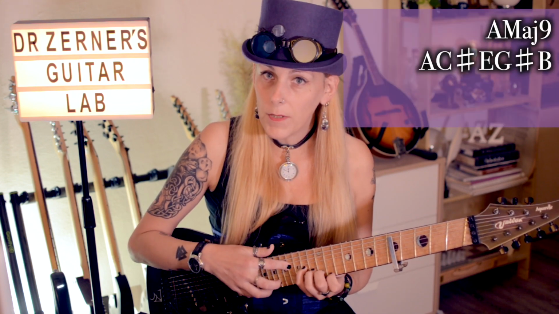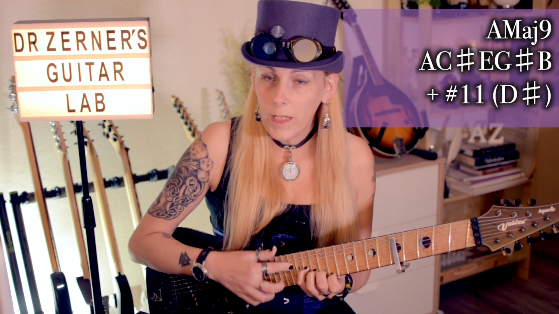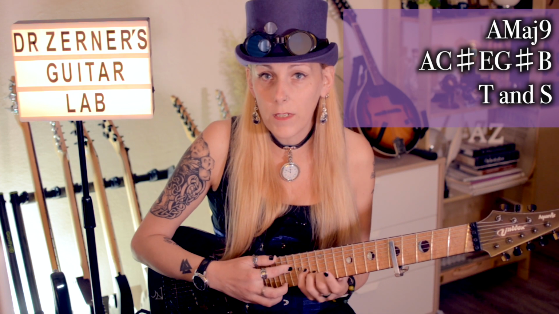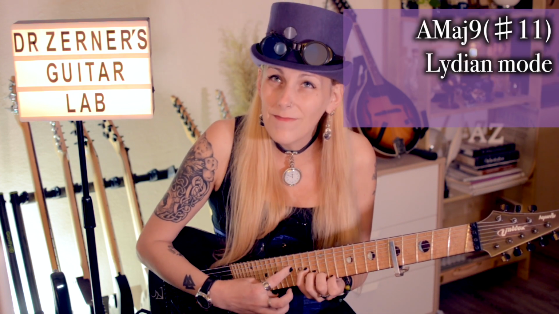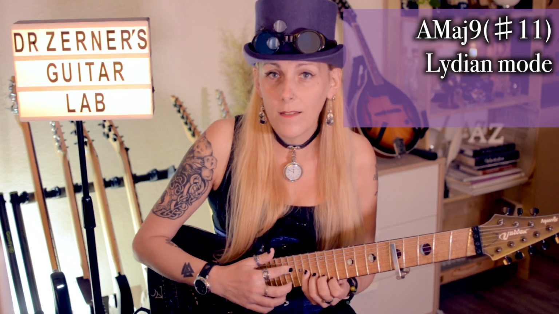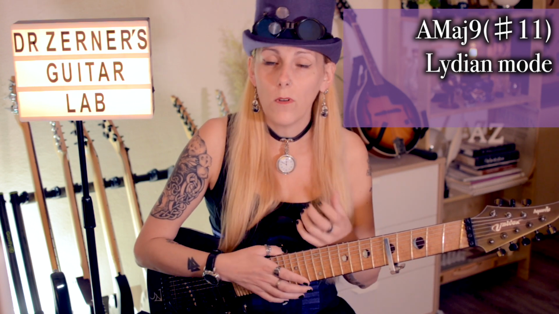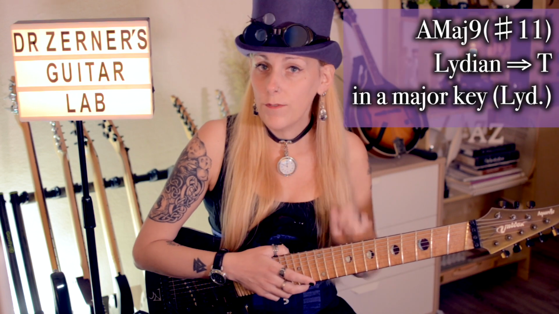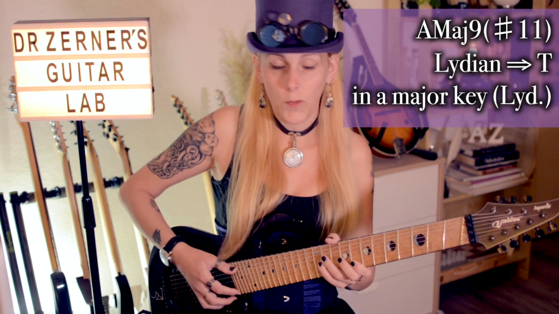And if we take this major 9 chord and we add the sharp 11 on top, we transform a chord that normally goes well with tonic and subdominant into a very, very Lydian chord, which means that it's suitable only for subdominant in a major key, or it can be tonic if you play entirely in Lydian mode.